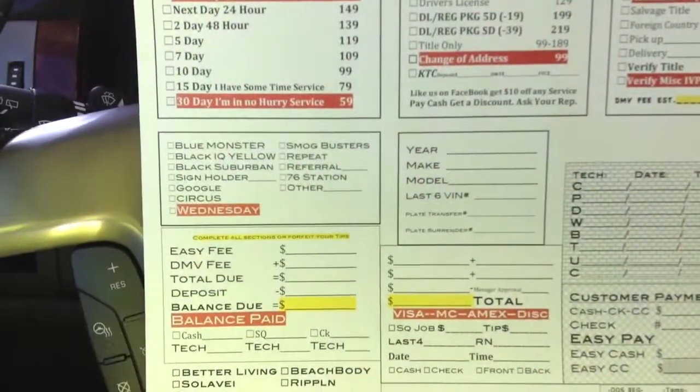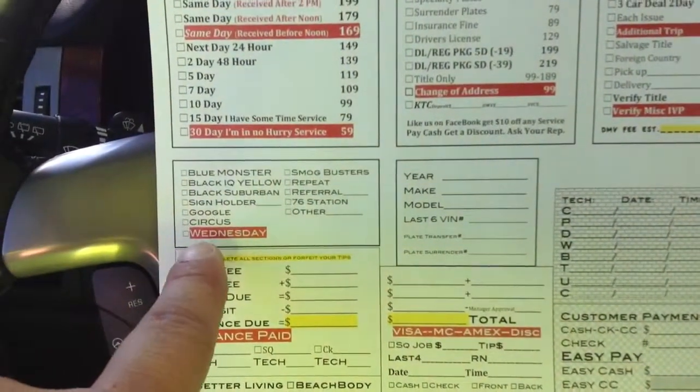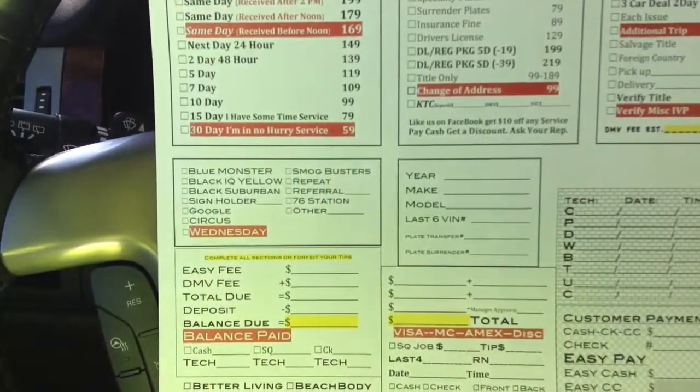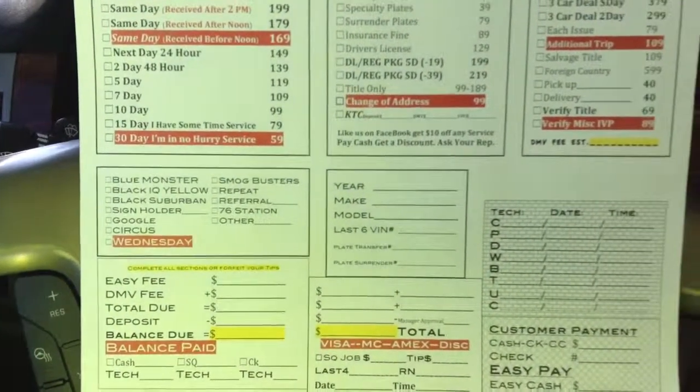Were they a referral from Smog Busters? What day of the week it was. Every single day I put a new form out with a new day so we can keep track of what jobs happen and what days.